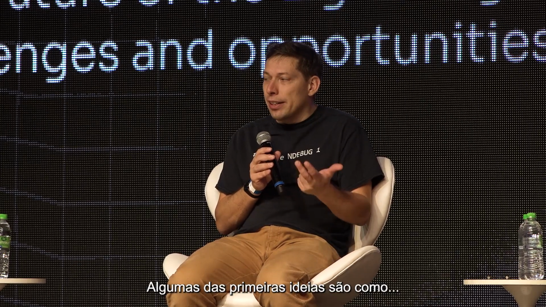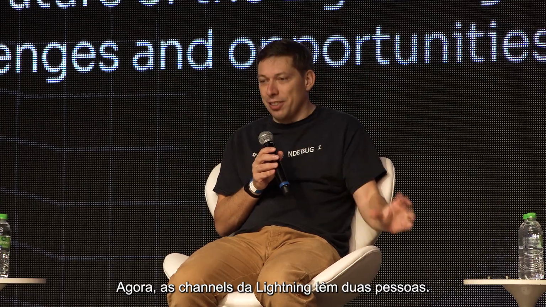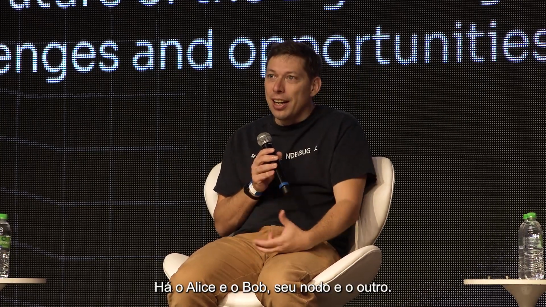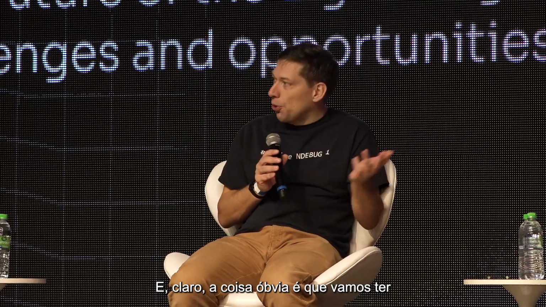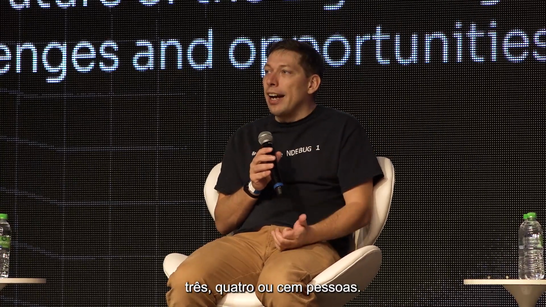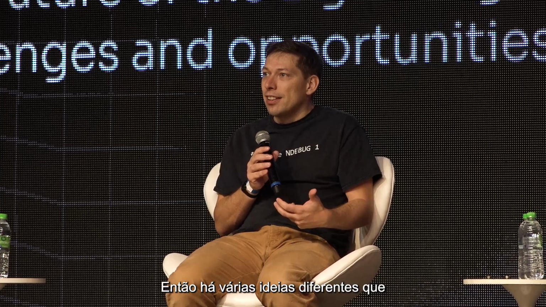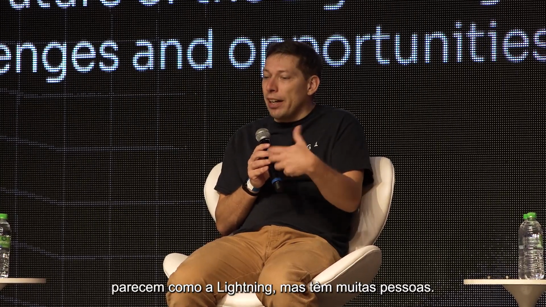Some of the earliest ideas are like, right now Lightning channels have two people, right? There's Alice and Bob, your node and the other node. And of course, the obvious thing is, well, let's have 3 people or 4 people or 100 people. So there are a lot of different ideas that look like Lightning but have many people.